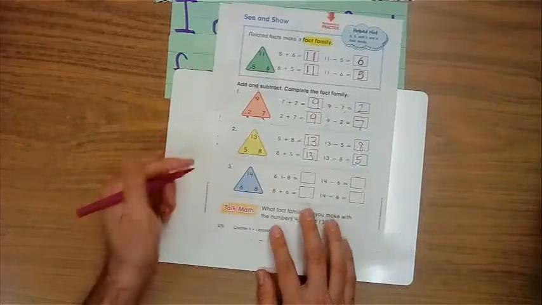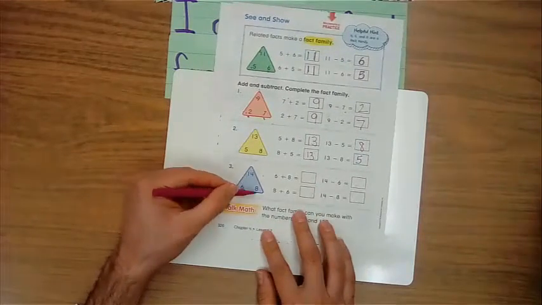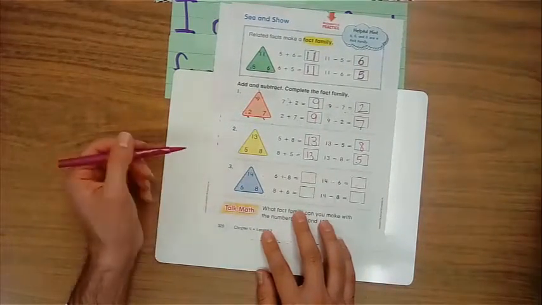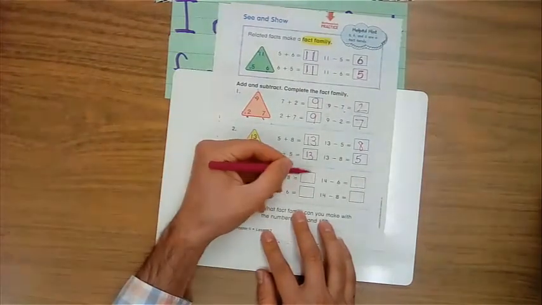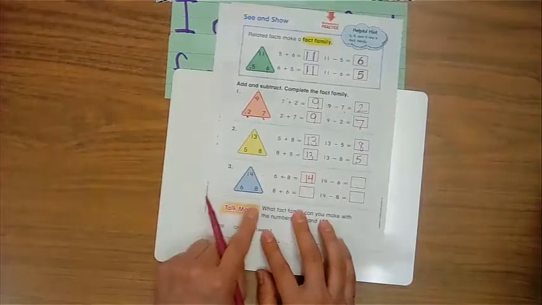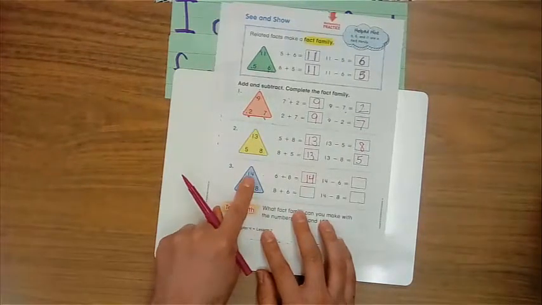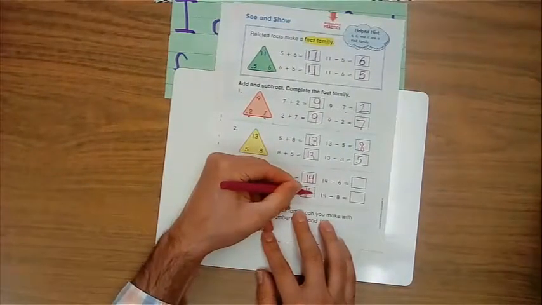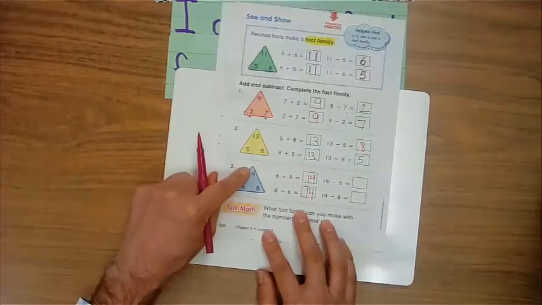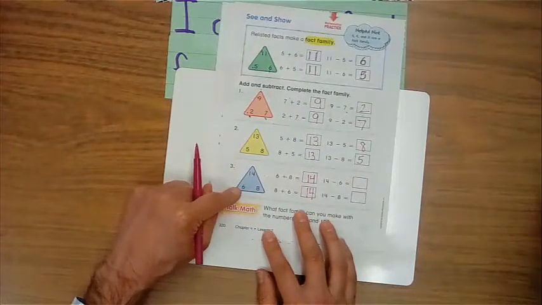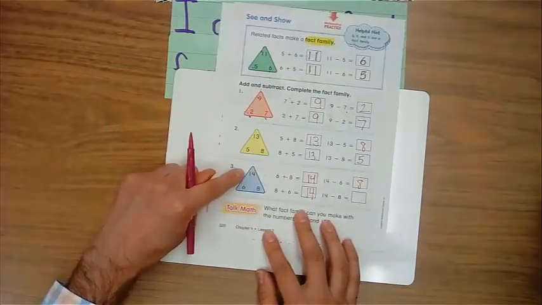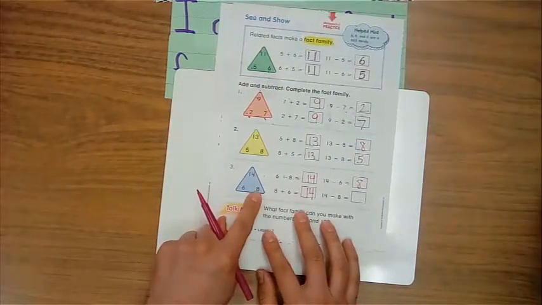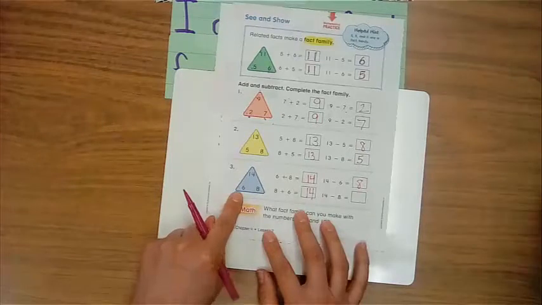Great. Okay. Now I have 14, 6, and 8 are the family members for this one. So I could say 6 plus 8 equals 14. Or I could do it backwards and say 8 plus 6 equals 14. Or I could say 14 minus 6 equals 8. Or I could say 14 minus 8 equals 6.